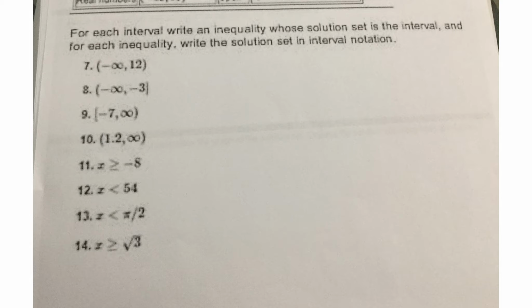So now we're going to be given an interval whose solution is that interval. Then we want to write an inequality that makes that true, and then write the solution set in interval notation. Oh, so that's for the last 4. So the first 4, we're given an interval, and we want to write the inequality for it, and then we want to graph it. So if we're looking for things that are between -infinity and 12, then that means 12 is the highest possible value. So our values are things that are less than 12. So the answer here is x is less than 12.